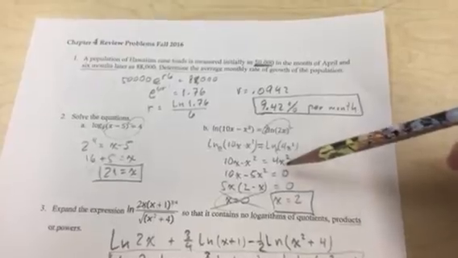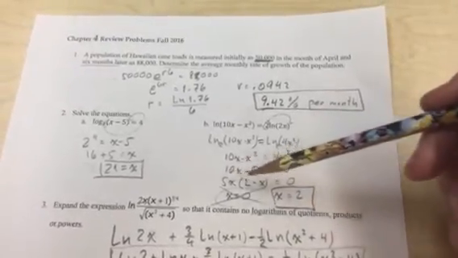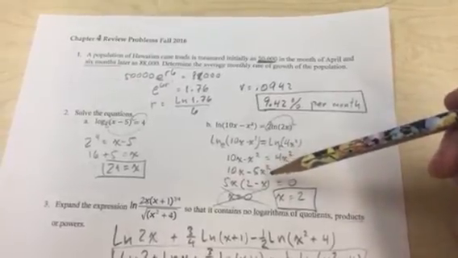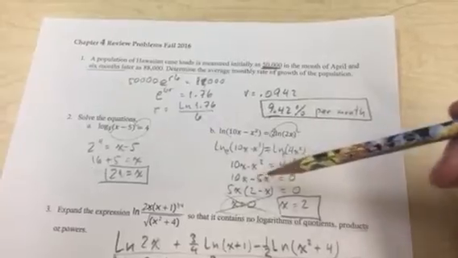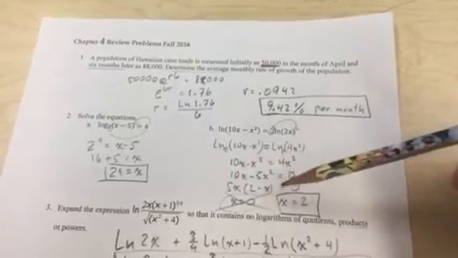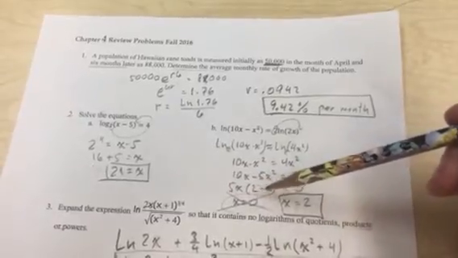And it's a quadratic equation. I'll set it equal to 0, as you always should. And 10x minus 5x squared, when you factor that side, gives you 5x times 2 minus x. So I'm just factoring the expression. Setting both factors equal to 0 means x equals 0 from this factor, and x equals 2 from this factor.